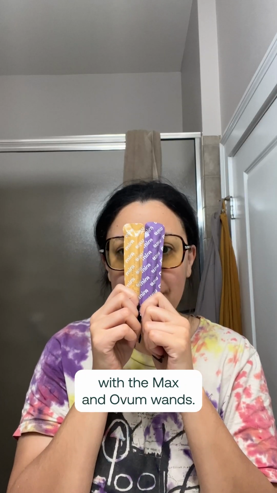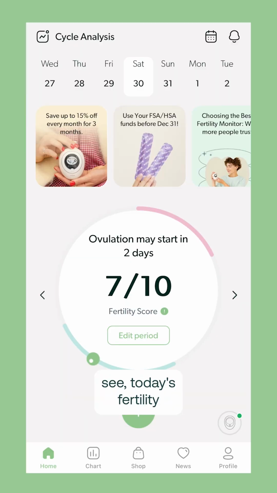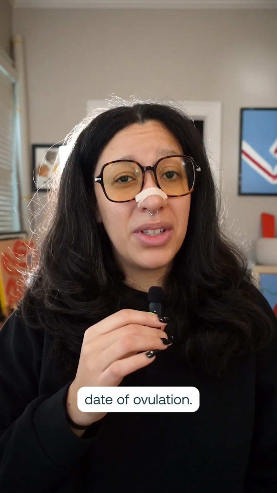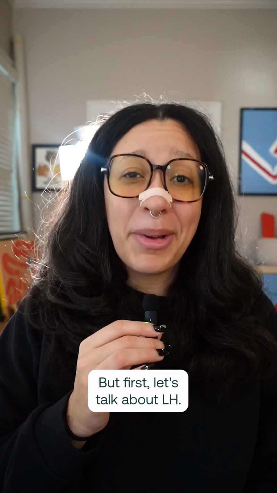This morning, I tested with the Max and Ovum wands. And as you can see, today's fertility score is a 7 out of 10 as I approach my predicted date of ovulation. Now to the chart. But first, let's talk about LH.